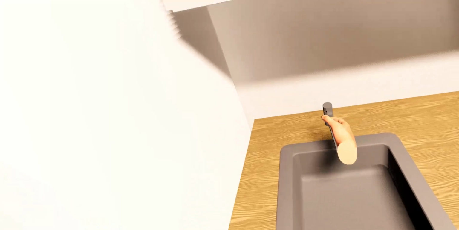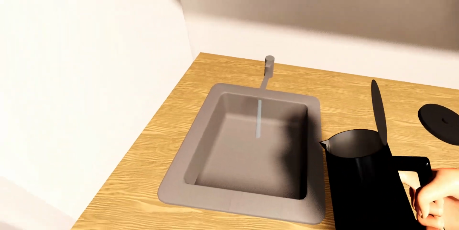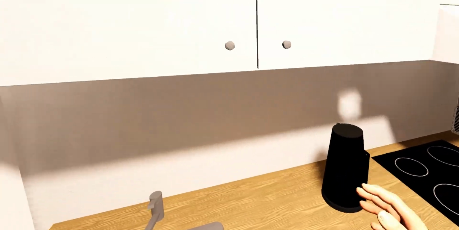Let's turn on the water, pick up my kettle, open it up, let's pour in some water. As you can see, we do have water inside. Let's boil the water.